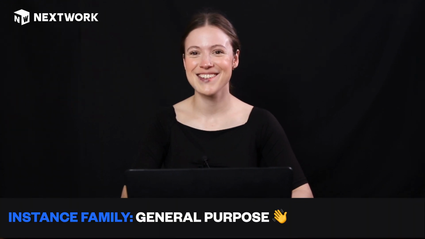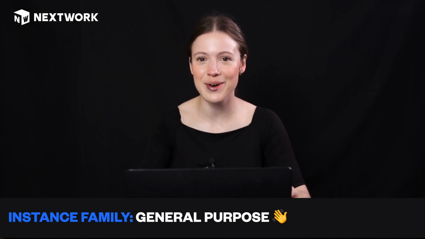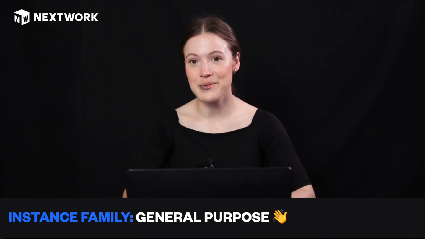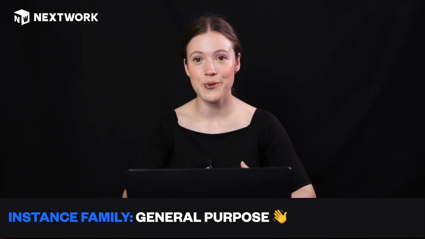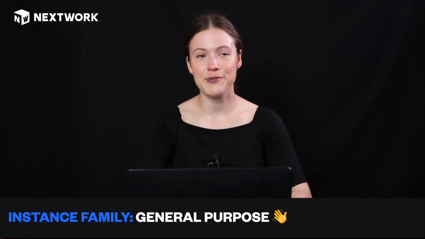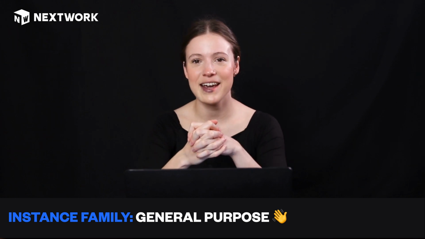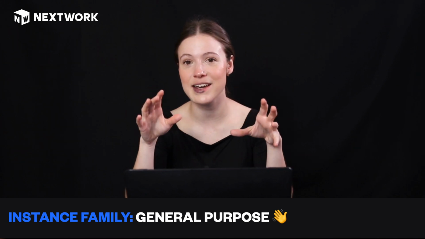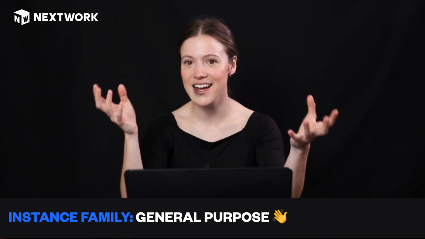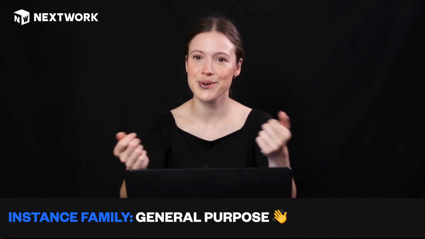First up, general purpose. General purpose is exactly what it sounds like. It tries to be a balance of all of the other ones, so a good balance of compute and memory and network resources. It's really suitable for web servers, small medium databases, and development testing. If you're thinking about all the different families like employees in a coffee shop, then the general purpose is like that employee that's pretty good at everything. They're like a good all rounder. They're not excelling in any one particular thing, but you know that you can put them on any job and they're going to do a pretty good job.